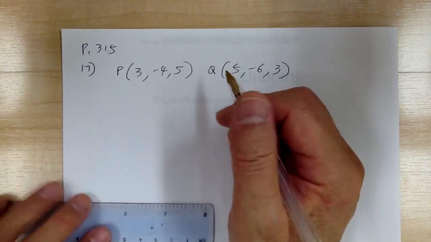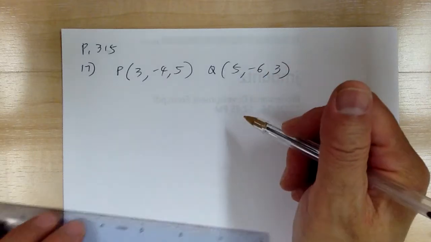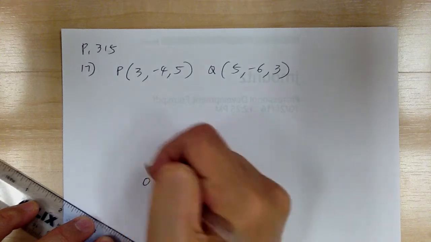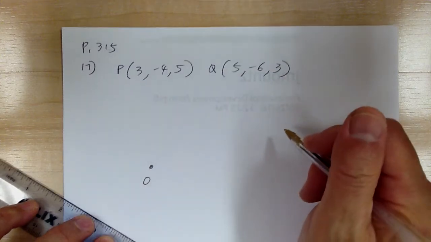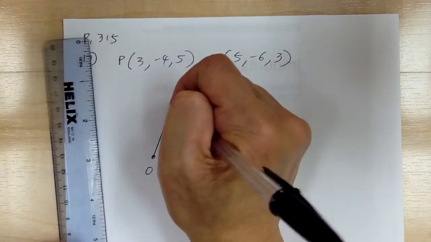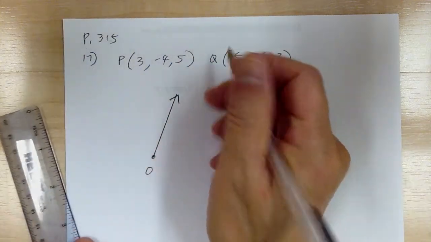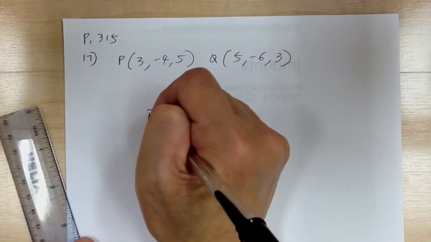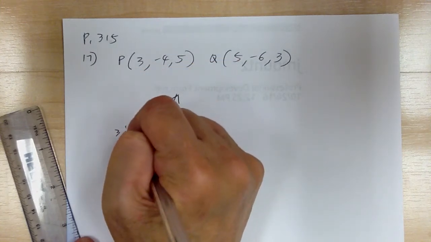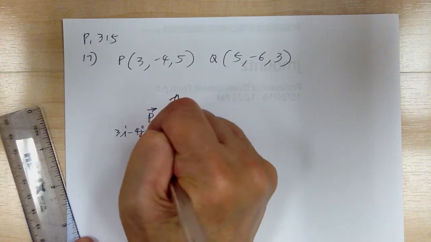Okay, so first let's go ahead. Since it's three-dimensional, we're not going to use the coordinates. So we're just going to use the vector without the axes. So first, just go ahead and sketch. Again, all these are arbitrary. So this would be vector P. And vector P is going to have 3i minus 4j plus 5k.